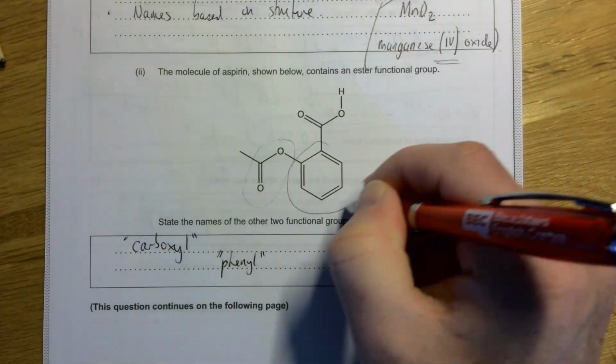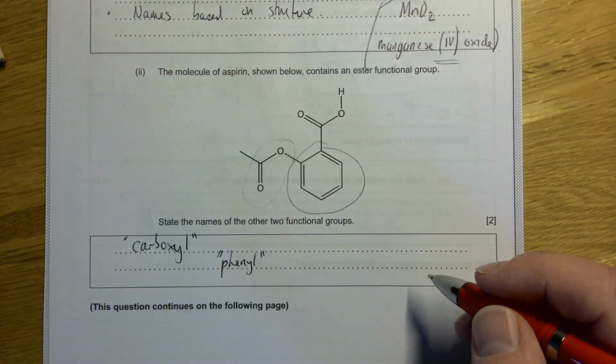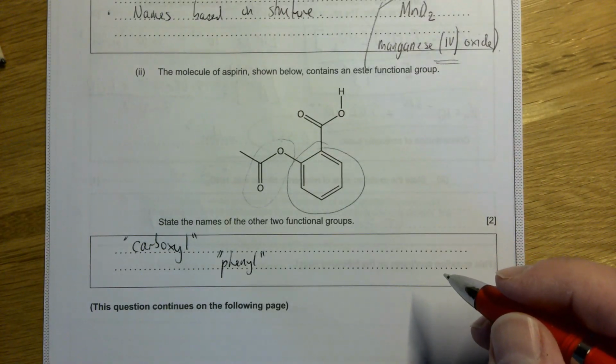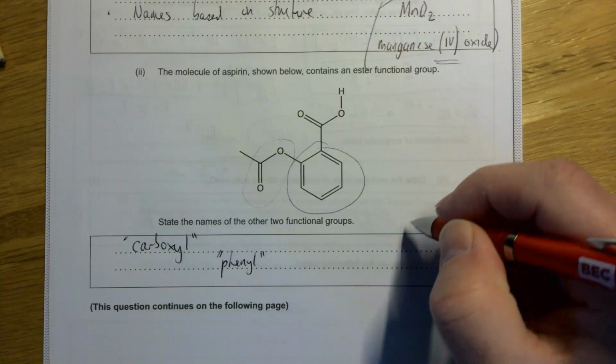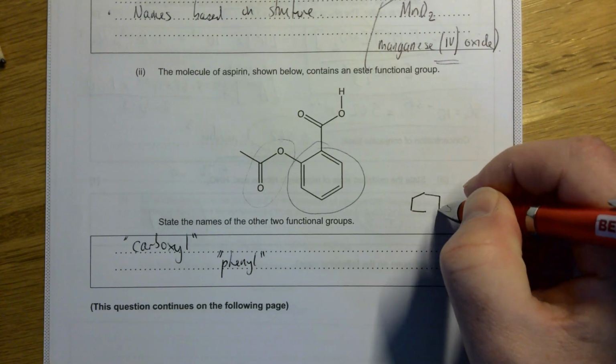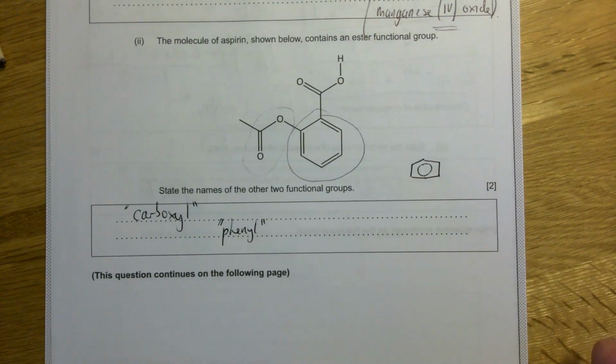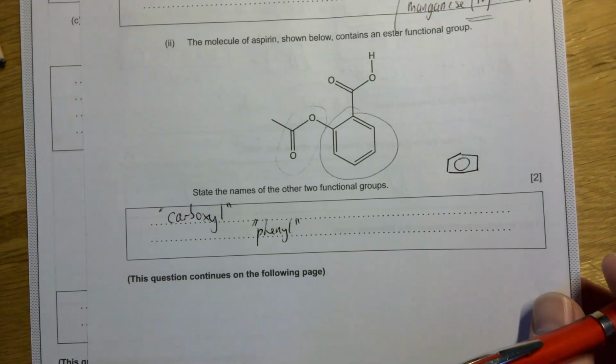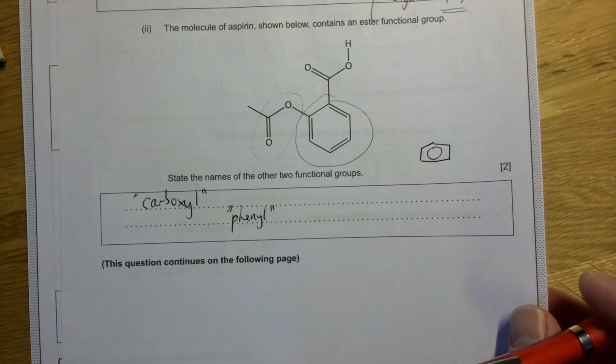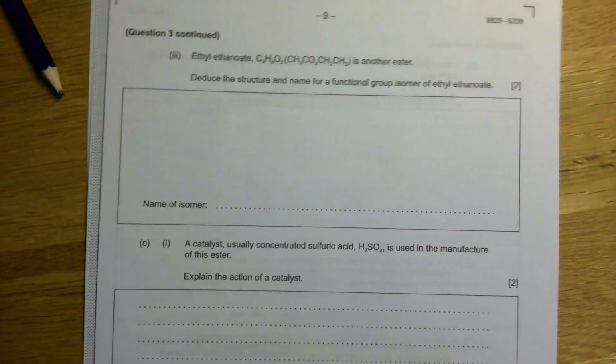That's this ring here. You can't say a benzene ring, that's not allowed, or even anything as vague as an aromatic ring. You can't call it benzene because benzene is a specific substance, which is that. Right, so you can't call it a benzene ring. So you have to know those and practice those functional group names. Practice that, please.